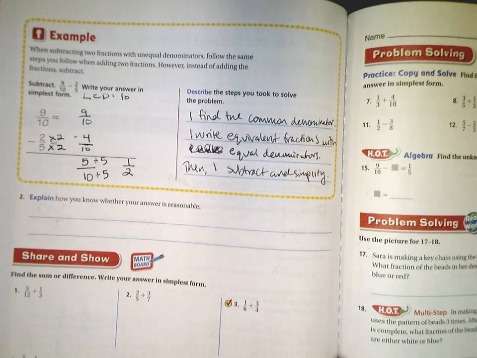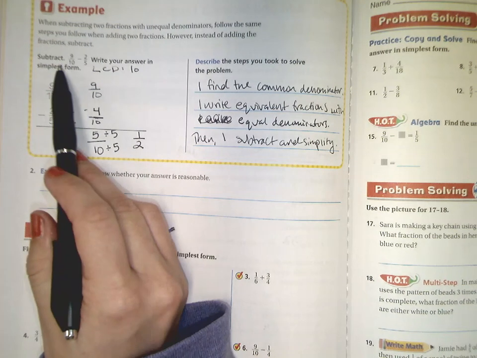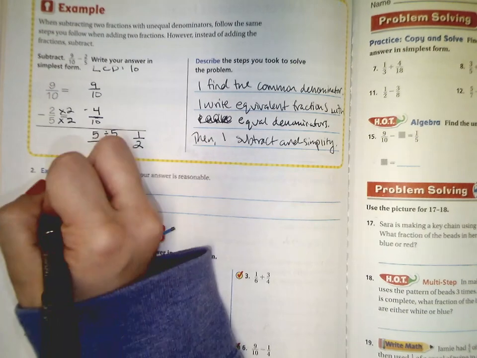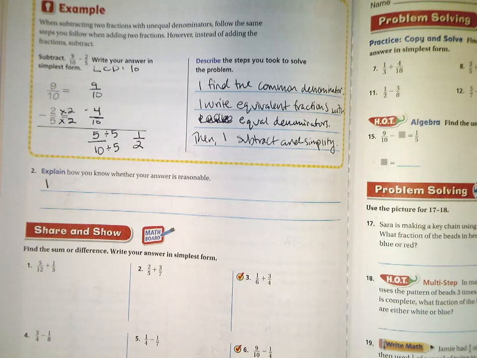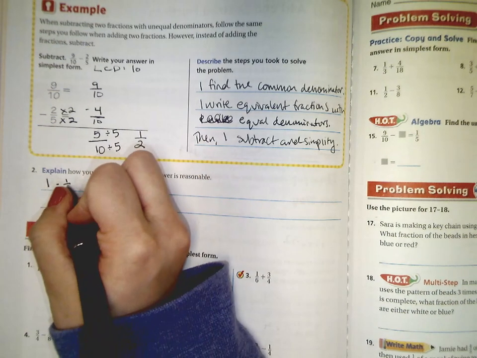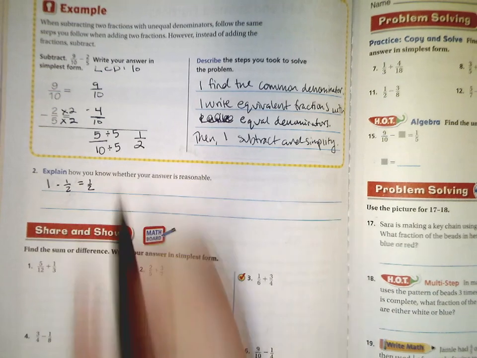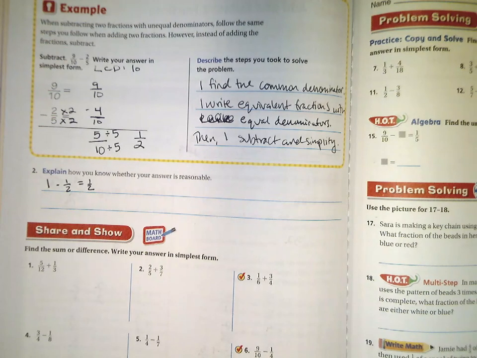So I'm going to think about this in estimation terms as well. So 9/10 I know is close to 1, and I know 2/5 is close to a half. So if I subtract 1 minus a half, I get a half. And in this case, this is exact. So I get two equivalent fractions.